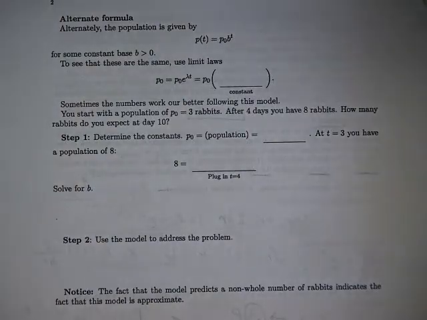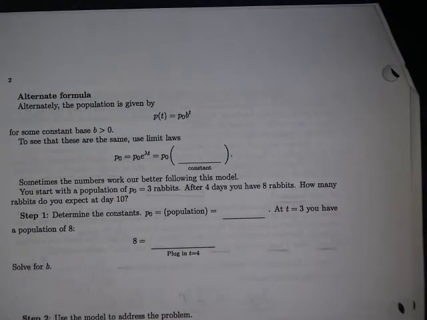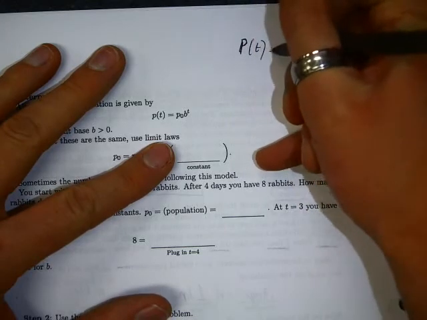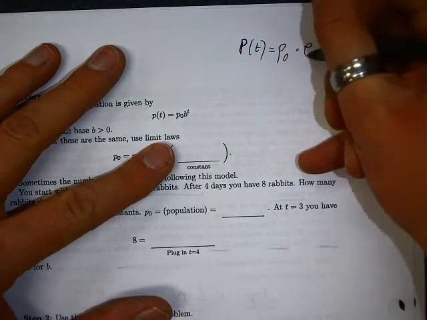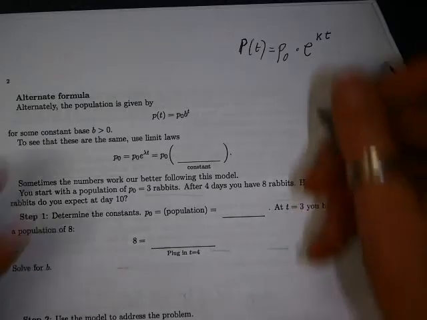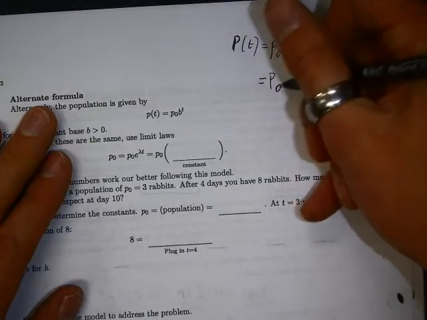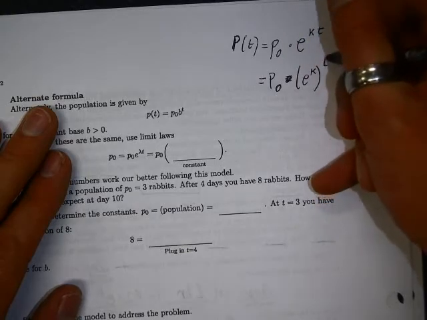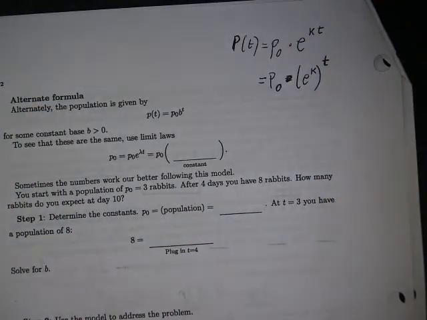So let's talk about one other model for populations. And it's really the same model again. The model that is written down on the previous page is P of t equals the initial population times e to the kt. Let's just rearrange that a little bit. E to the kt can be rewritten using exponential laws as p0 times (e to the k) to the t. That might seem unmotivated, but that's correct, right?